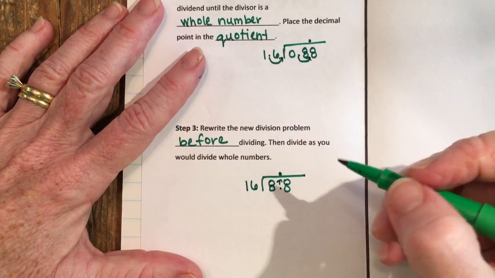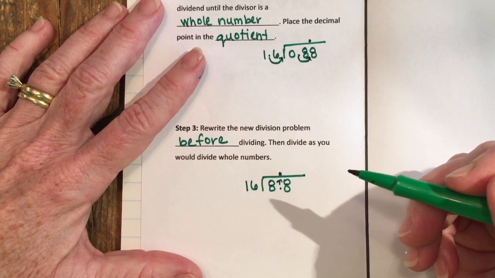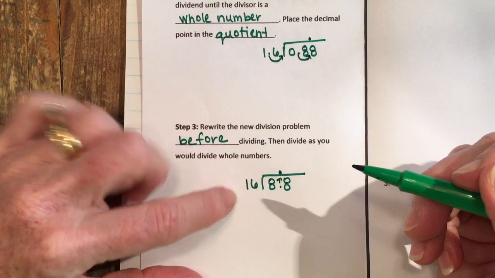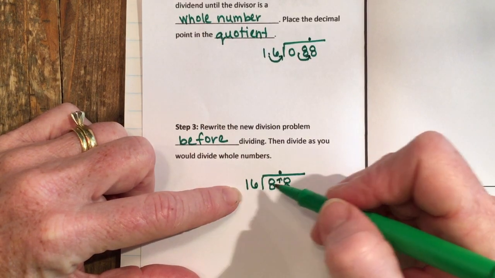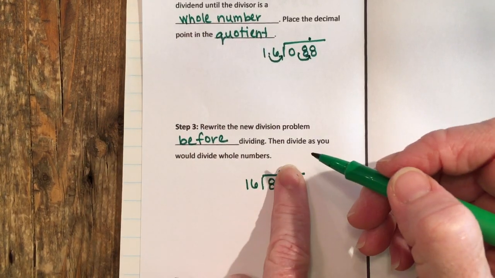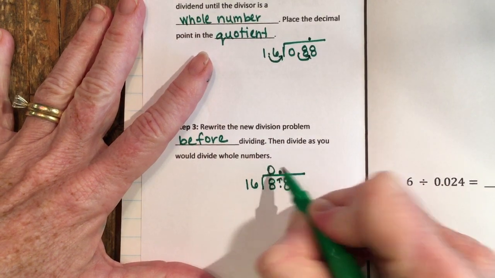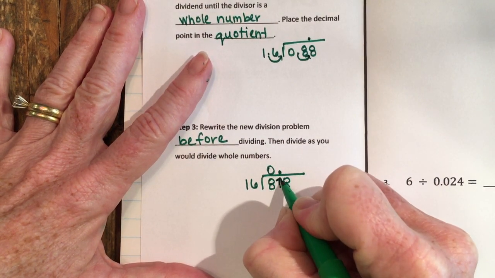And as with adding and subtracting, you want to make sure to keep everything lined up. So try to write neatly as you do a division problem. 16, will it go into 8? Nope, 0 times. That's an arrow if you can't see that.